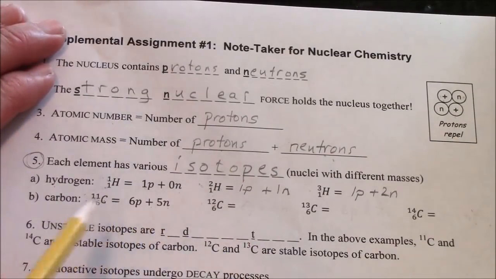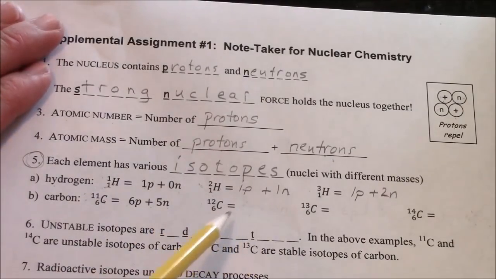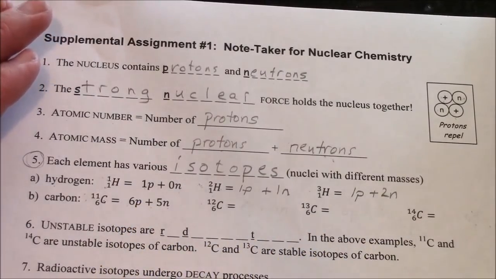So now, if we look at isotopes of carbon, you have a chance to practice your skills before I fill this in. So if you'd like to practice your skills, then pause the instructional video, you try, and then check your work with my instruction.